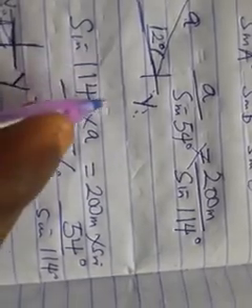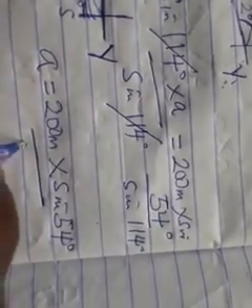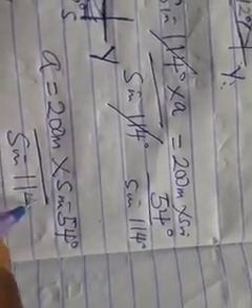Sine 114 degrees cancels sine 114 degrees. So what am I left with? I am left with a equal to 200 meters times sine 54 degrees all over sine 114 degrees. Now to solve this question, we have to make use of the logarithm table.